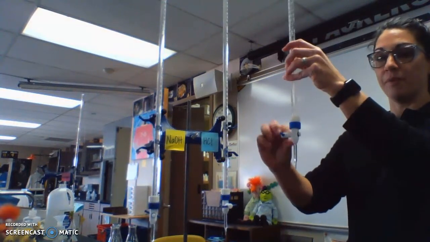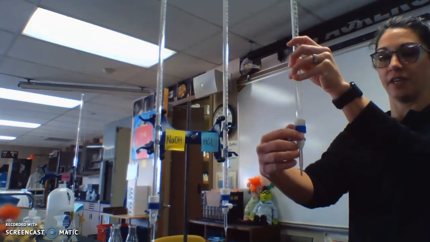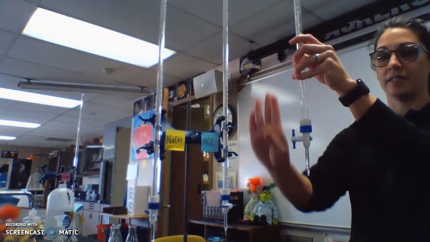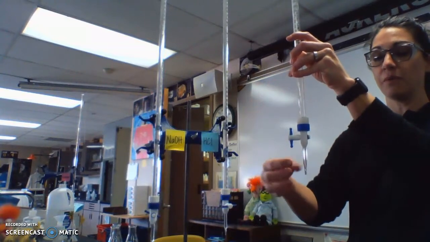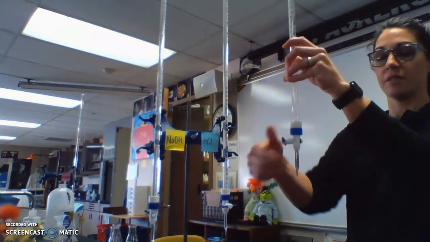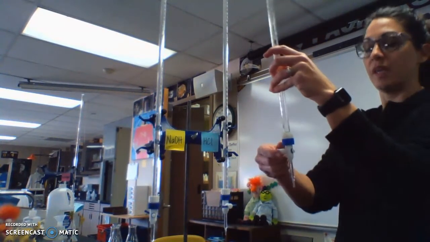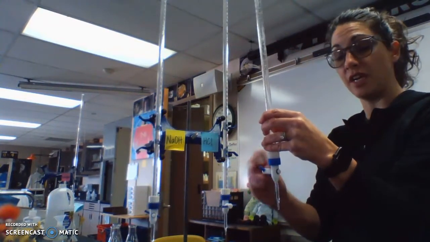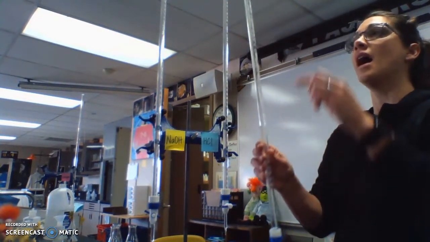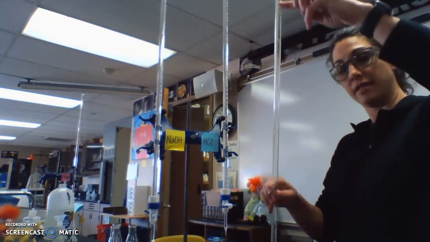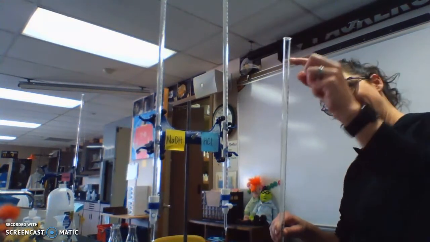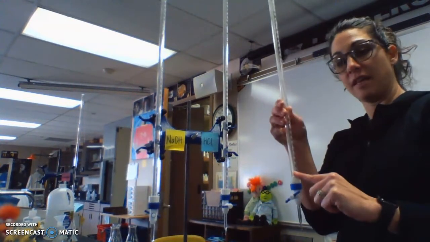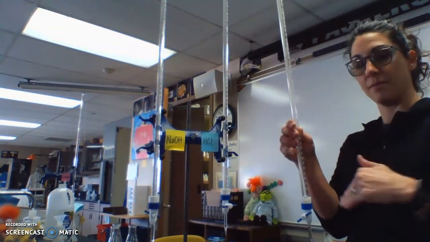And the opening here, as I turn this, when it is parallel or even with the tube, it will let solution out. When it's perpendicular, it will stop it. So we can manually and pretty precisely change the amount of volume that we add. And these start at 0 on top, and it's 50 on the bottom. So then we can subtract to see how much we've added.